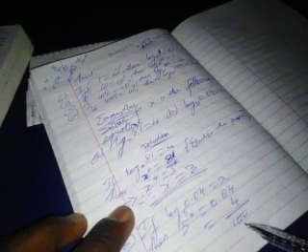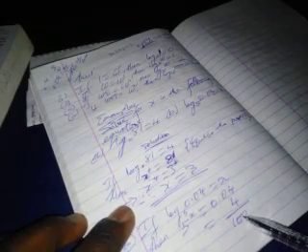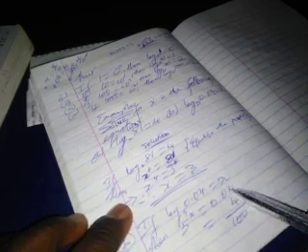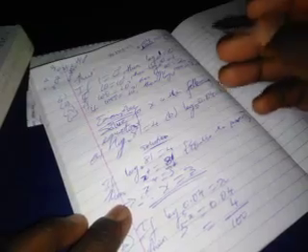The number of zeros is equivalent to the number of zeros that appear at the denominator. In this case, we have 2 zeros at the denominator. It will be 4 over 100. It's called 4 hundredths. This is 4 hundredths. This is also 4 hundredths. That is hundredth.